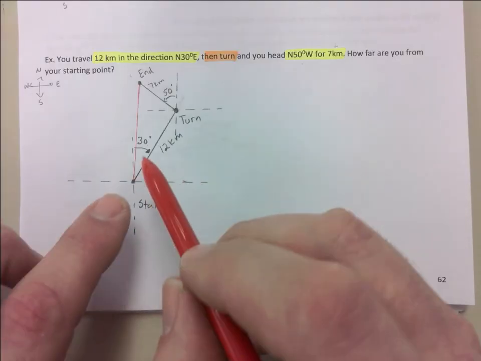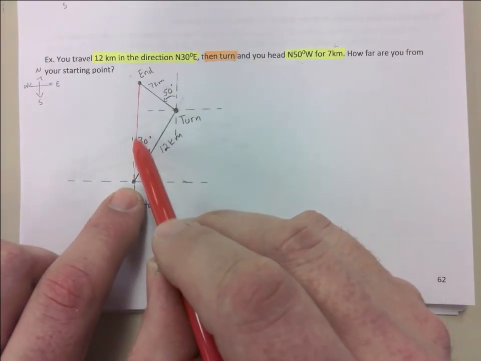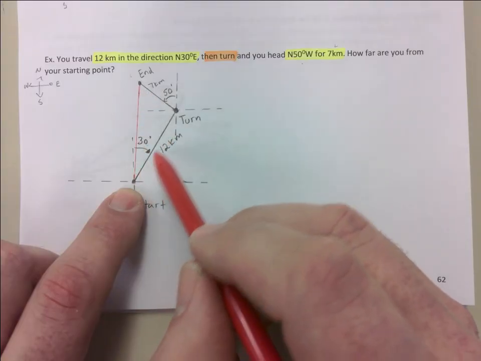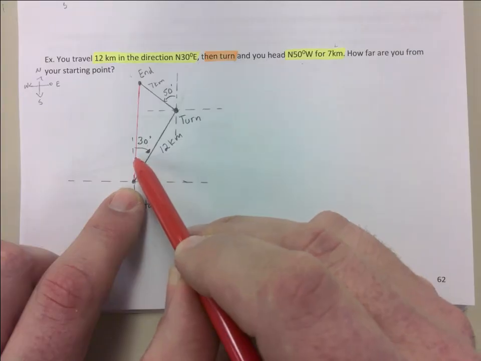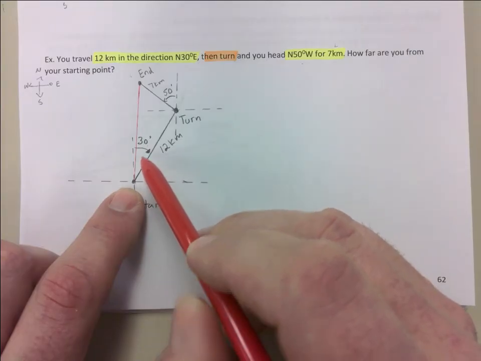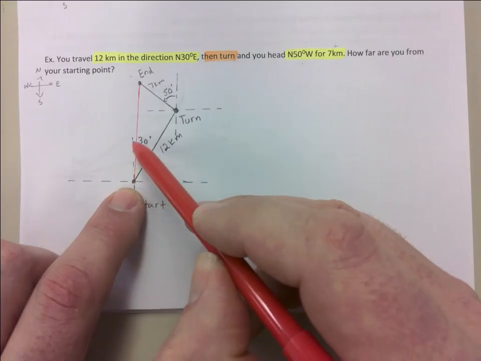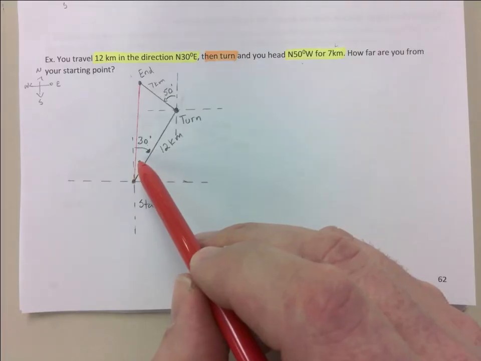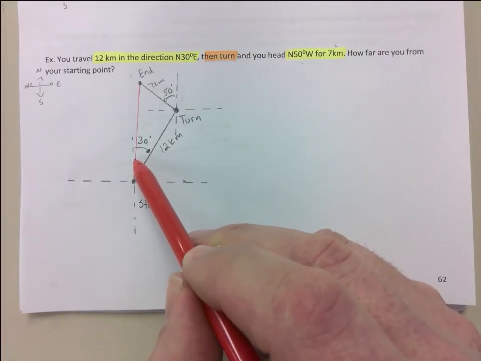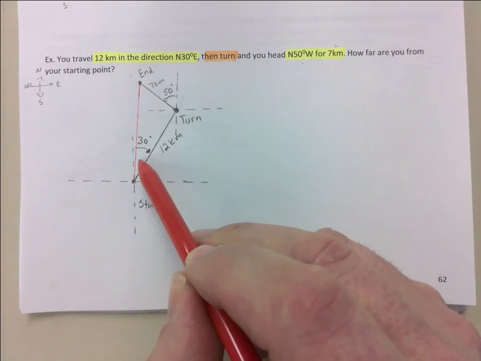Is this 30 part of my triangle? Could you put that in this corner here? Look at the red line. It's slightly slicing into it. If you could guess, you would maybe say, what, 28, 26 degrees? But we don't know. So this is not part of it.